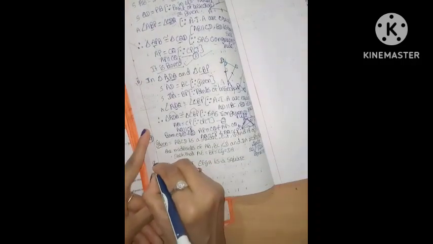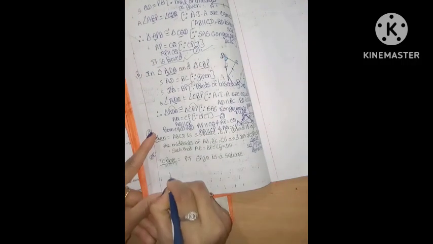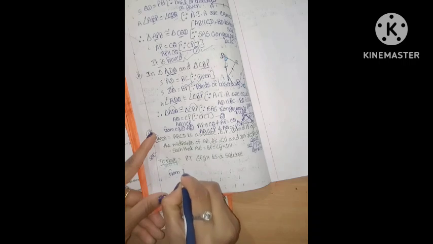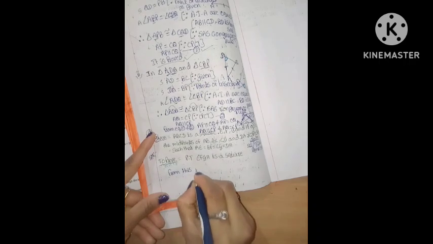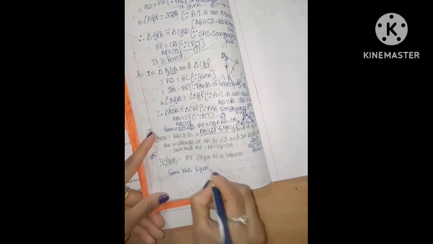Let's see the solution for this problem. Listen carefully and neatly. From this figure, what is given?